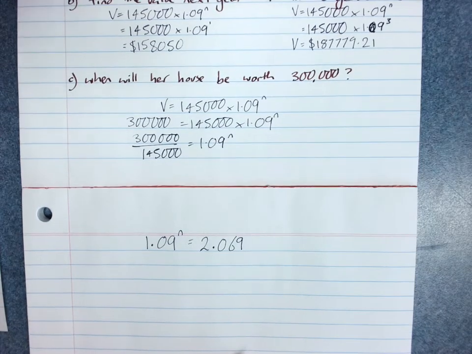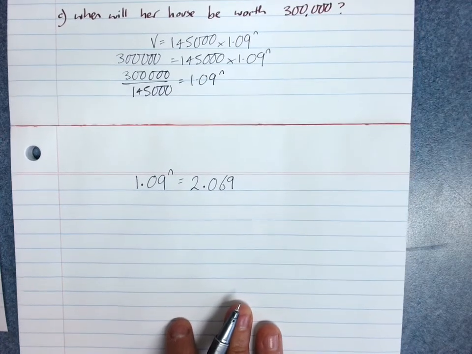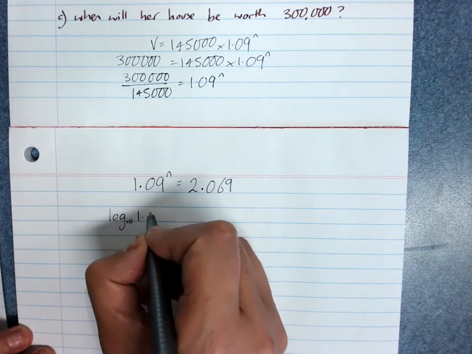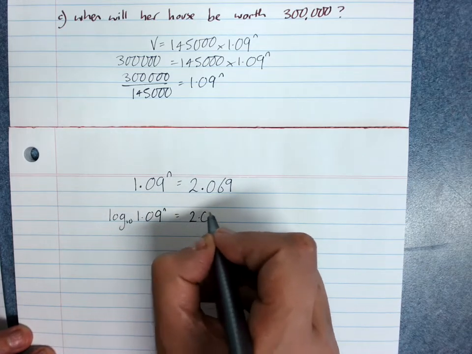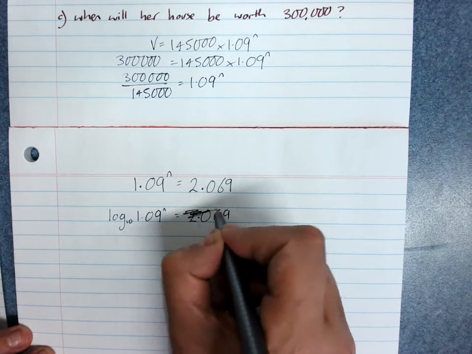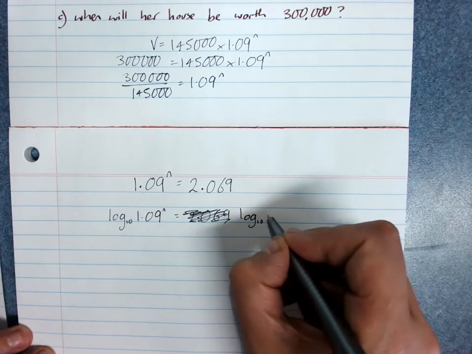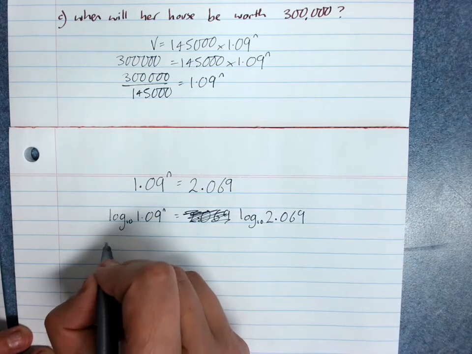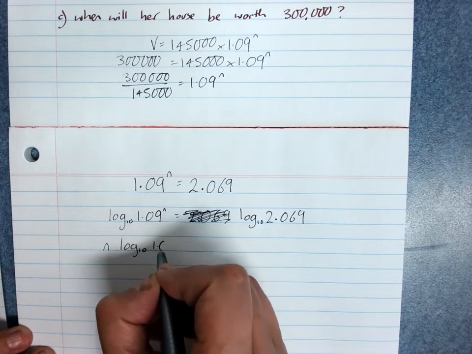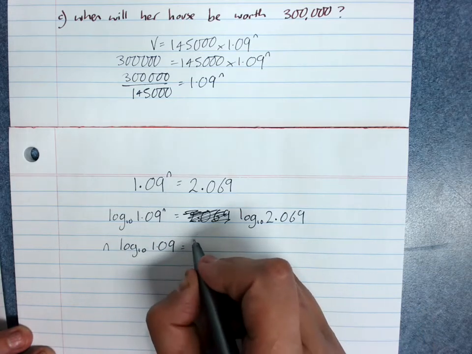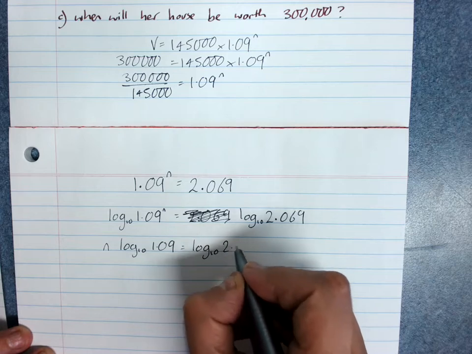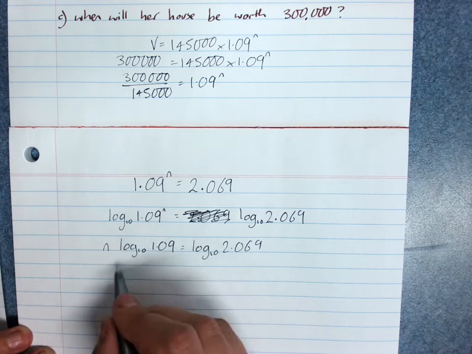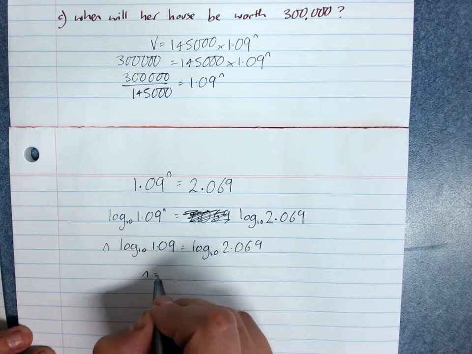Do you remember what we do with it? It's on page 632 of your textbook. If you're not sure, we take log 10 of both sides. N comes down to the front. Remember, this line really isn't that necessary. And this is n times log 10 of 1.09, so we divide both sides by log 10 of 1.09 to get n on its own.